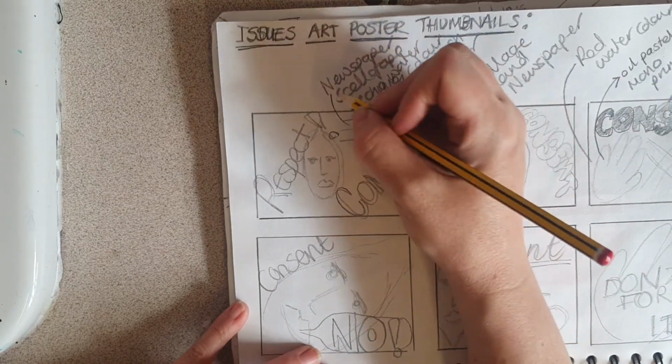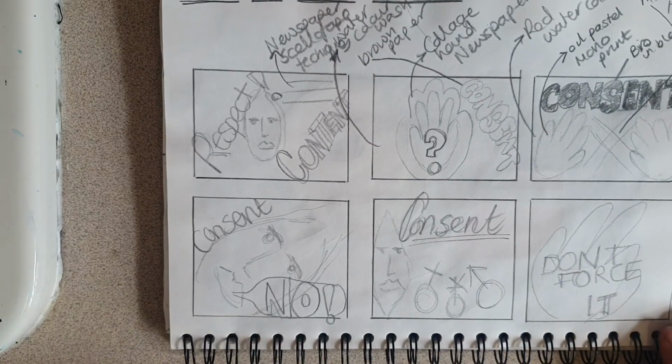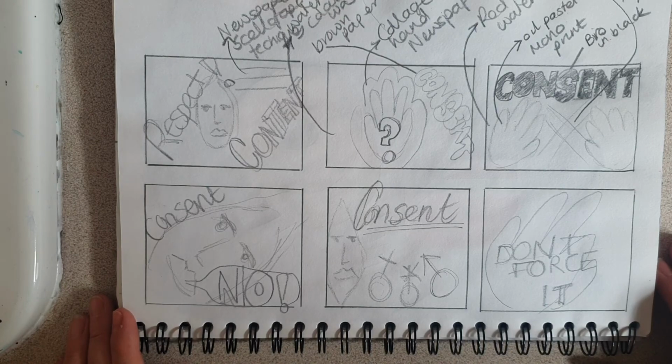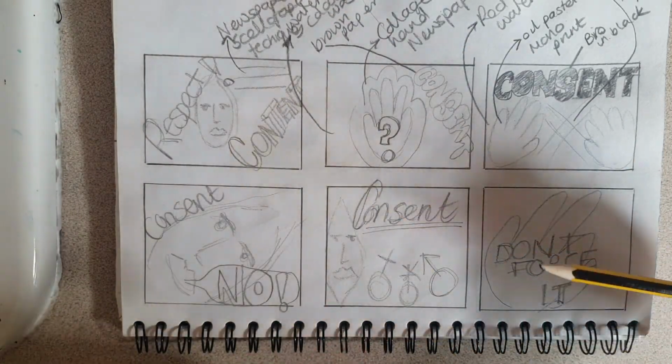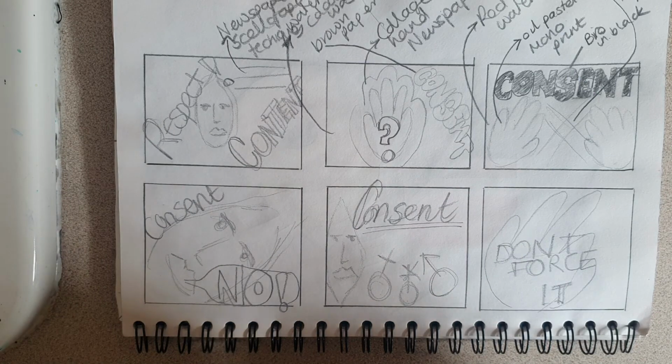I want you to have a go. But what I would like you to do is I would like you to sketch out and play around with the different layouts of your consent poster. I want you to try and add some shading to them and some annotation to explain how you think it will work. And then next time we're going to be making it. All right, cool.